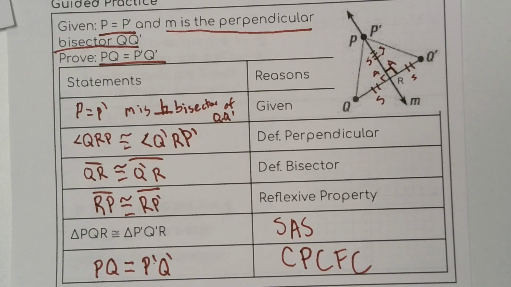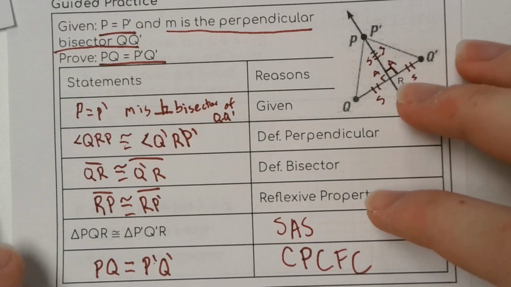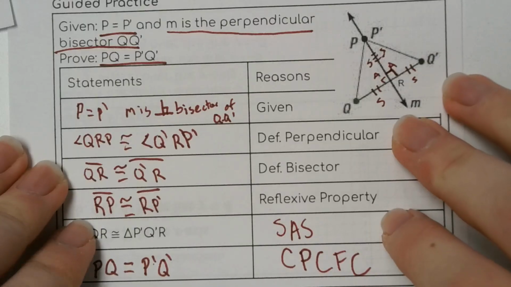You're not going to have to recreate that on your homework. That's just me showing you the proof of why this works.